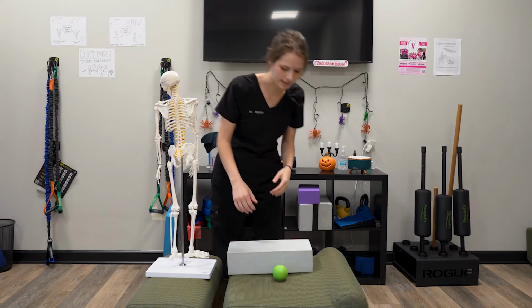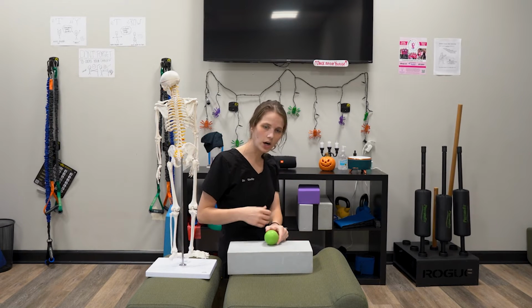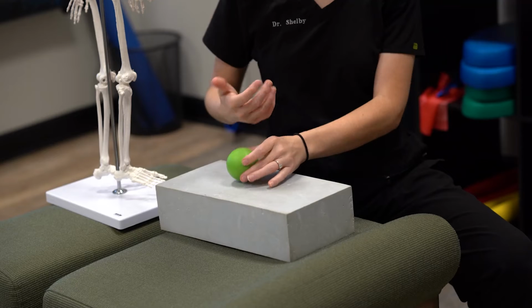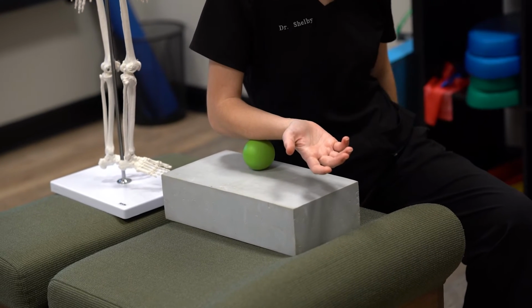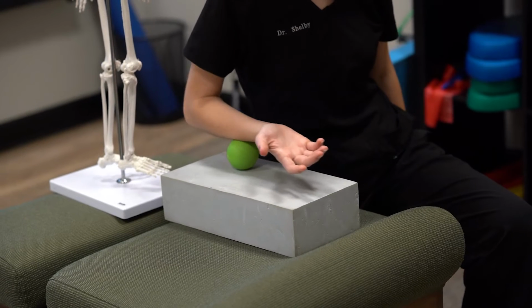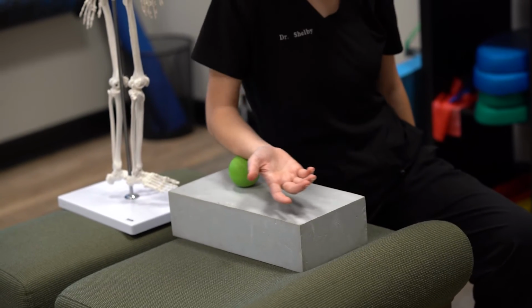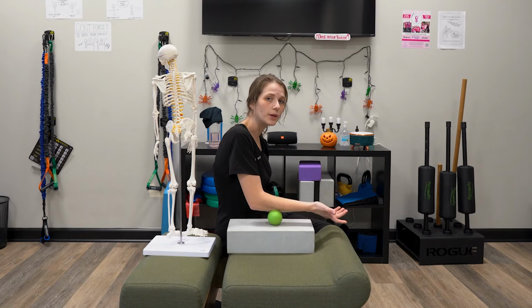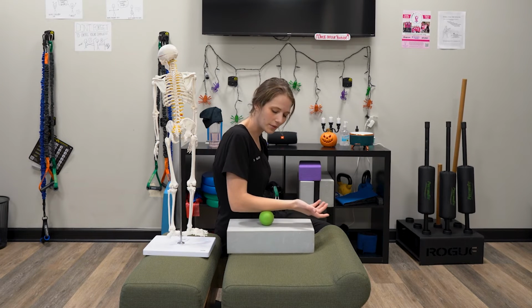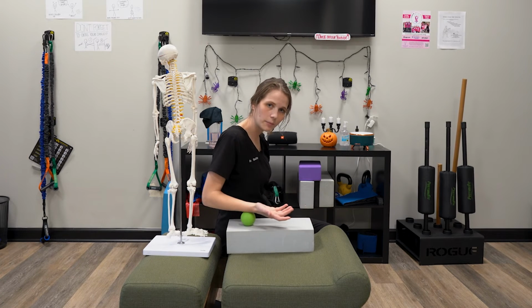So how can we fix this? By taking a lacrosse ball, we can put it on a desk or a table or somewhere hard. By putting the back part of our arm onto there, we can roll that ball back and forth, having a little bit of discomfort but no pain. Uncomfortable is okay, pain is not. So we're just rolling the ball back and forth.